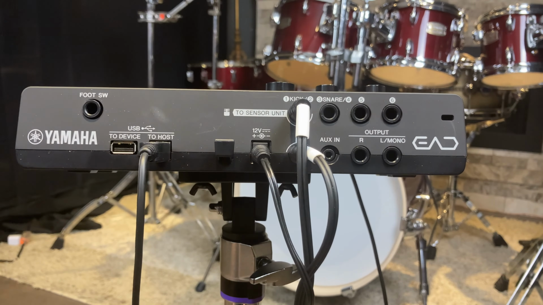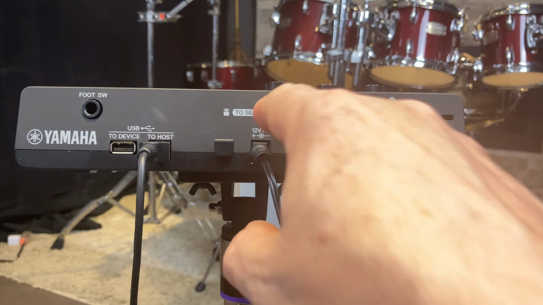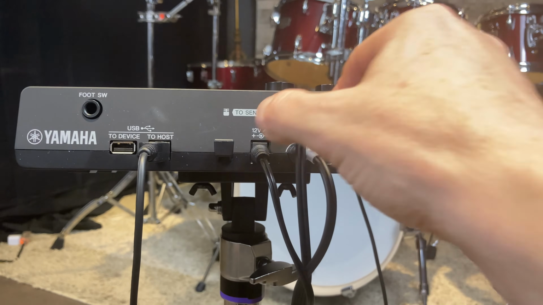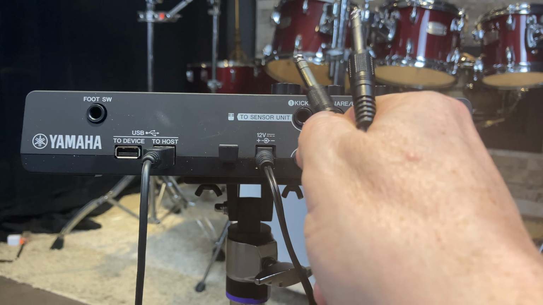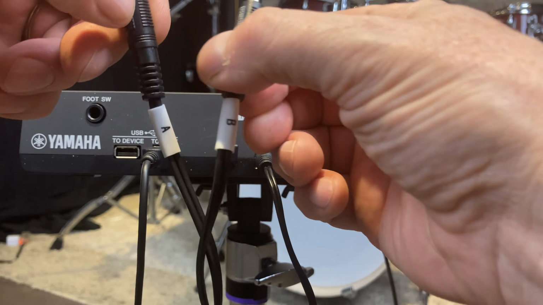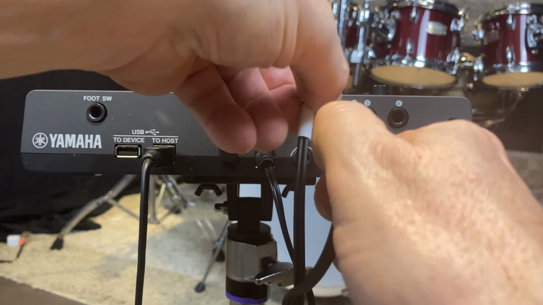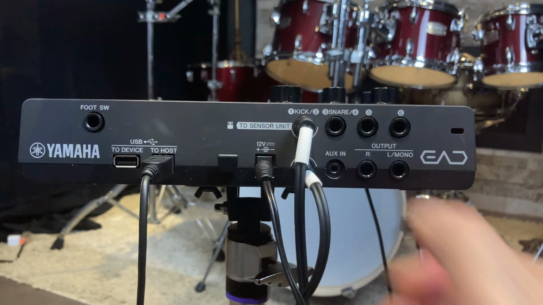Moving along, this is just the power to connect it to power, and you just plug it in. Pretty simple. This is the A and B on the bass drum mic itself, and these are labeled A and B, as you can see here, and you just put them in A and B exactly as it is labeled. It goes in there really easy.